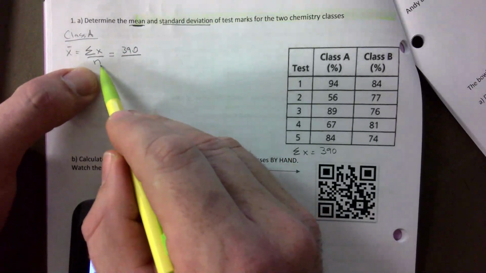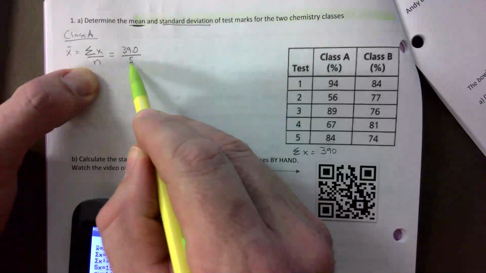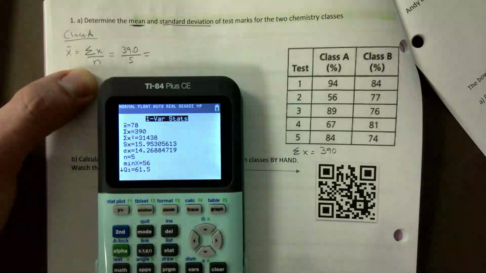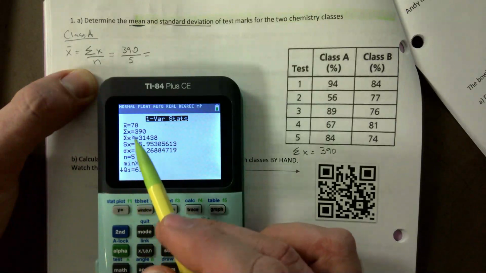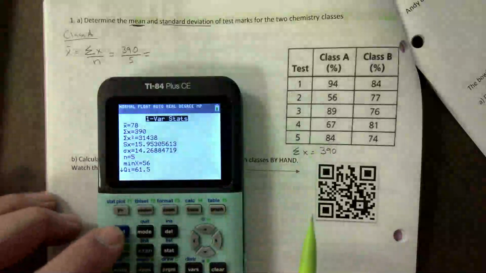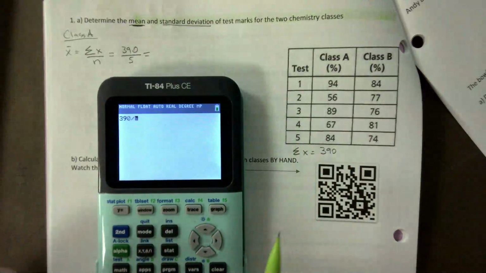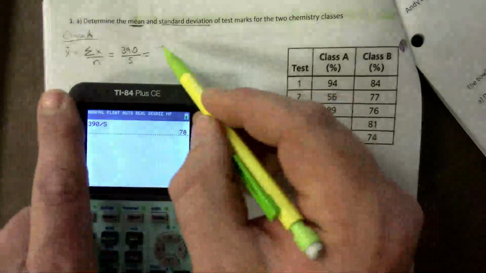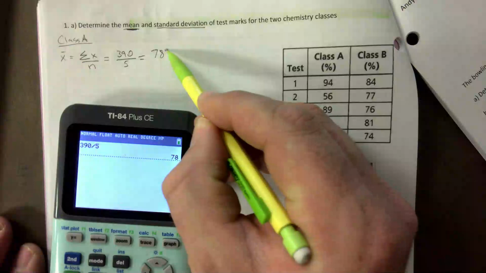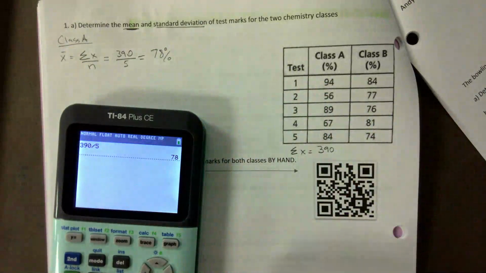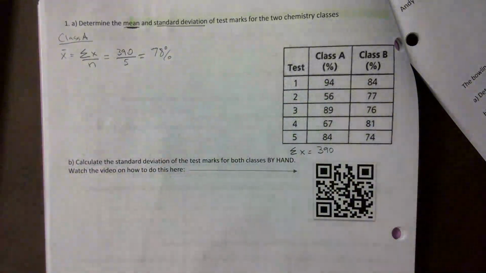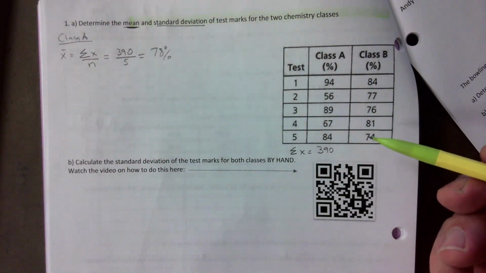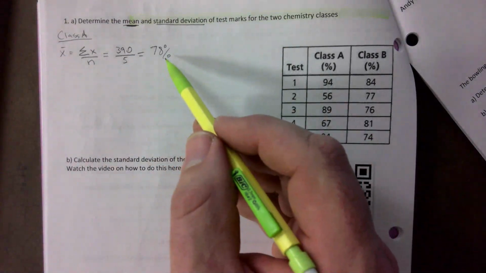And we divide it by the number of values we've considered, which is 5. Chances are it's going to be much bigger. And it is 5 here as well. So technically I'm supposed to get 78. I'll double check that. I'll go 390 divided by 5. That is 78, and we're talking percentage. So maybe I'll do class A, and then I'll give you a little bit of time to try the same thing for class B. All right? So this is the mean.